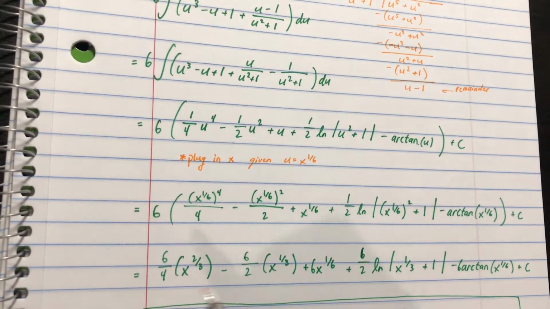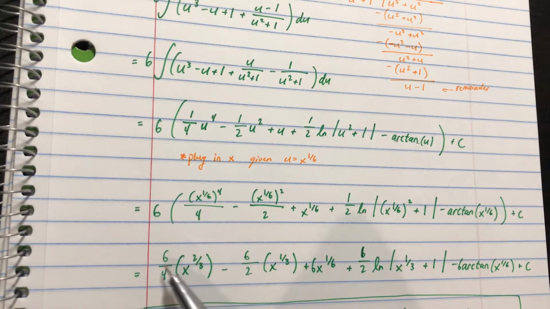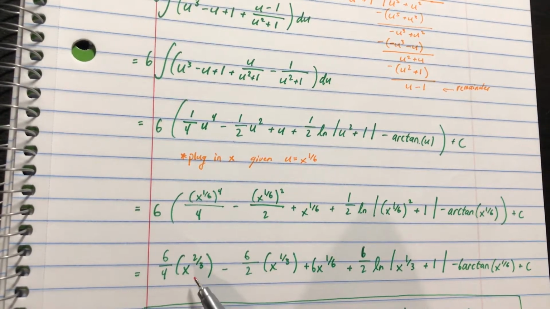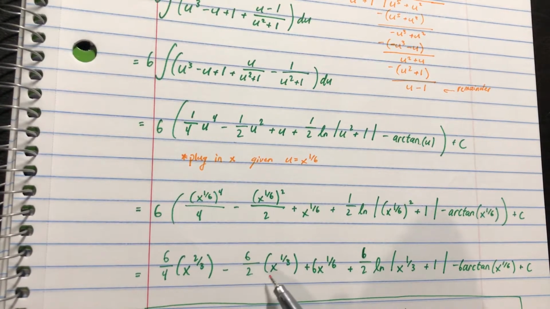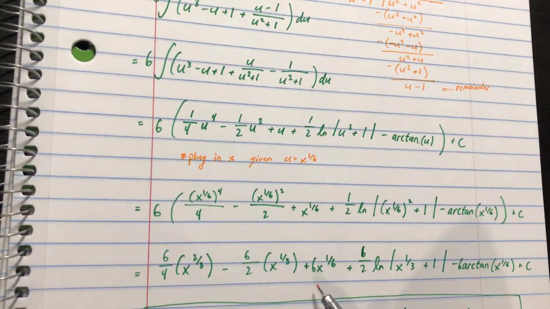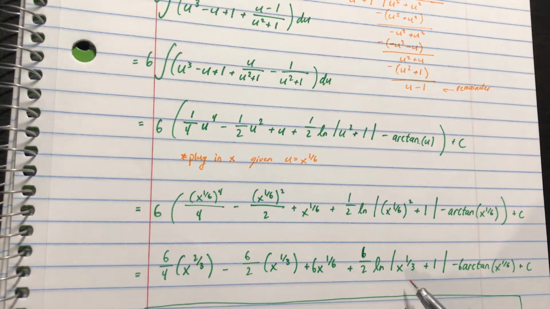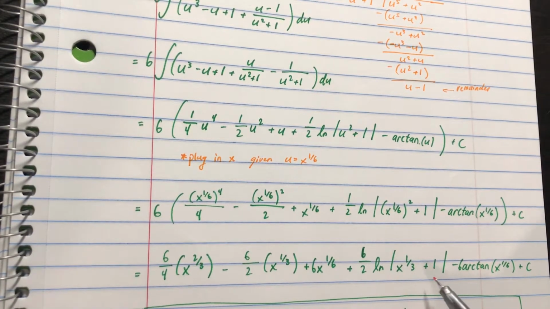Our next step is to distribute that 6, and what we're left with is 6/4 times x to the 2/3 power minus 6/2 times x to the 1/3 power plus 6x to the 1/6 power plus 6/2 times the ln of the absolute value of x to the 1/3 power plus 1 minus 6 times the arctan of x to the 1/6 power plus c.